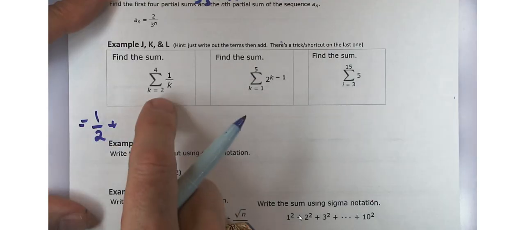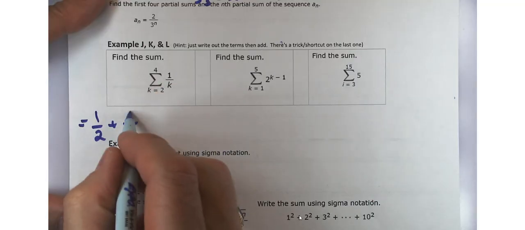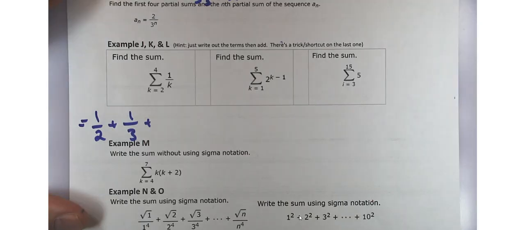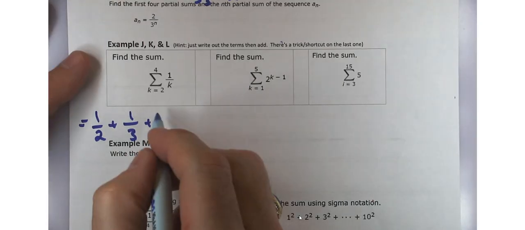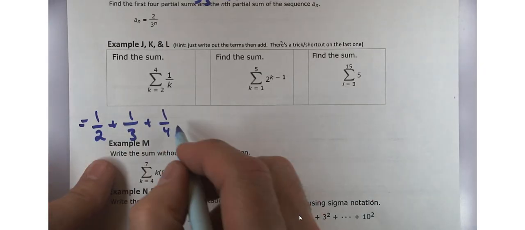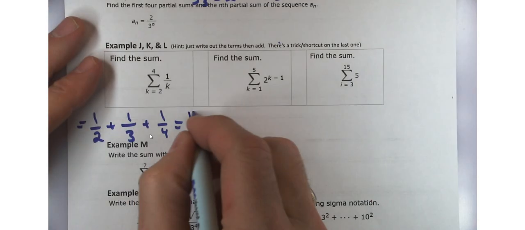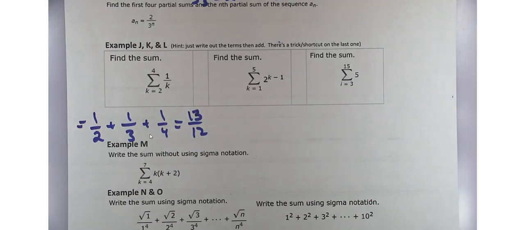And then you're going to move up to the next integer and plug that in there. So the next integer is going to be 1/3. And then the last integer is going to be 1/4. And if we put all those together with common denominators, we'll get something. I'm trying to think if it's like 13 over 12. Not sure. Someone want to double check me on that one? 13 over 12. All right, good deal. 13 over 12. Awesome. And you're done.